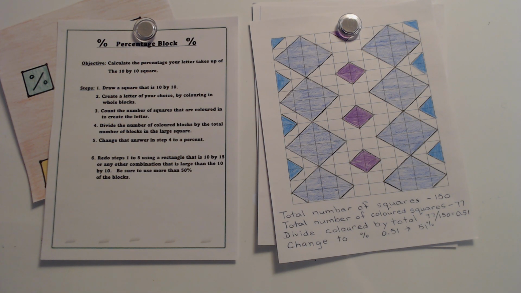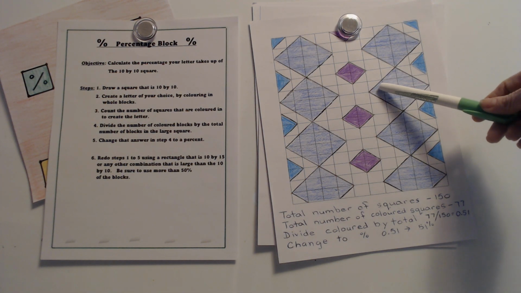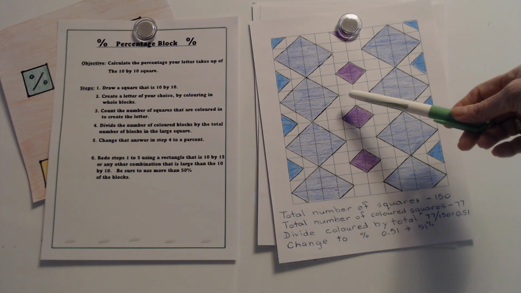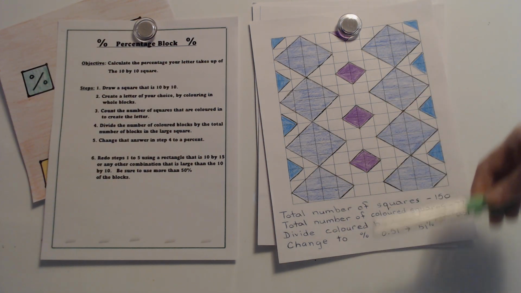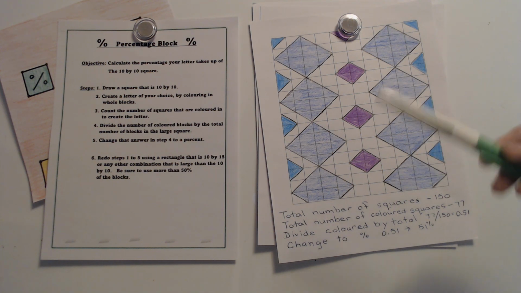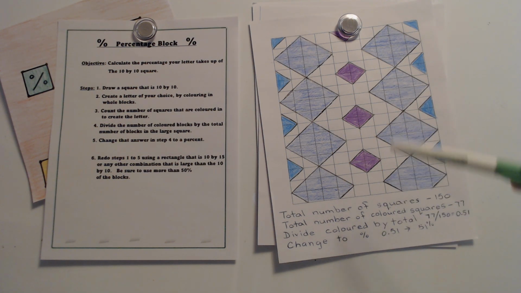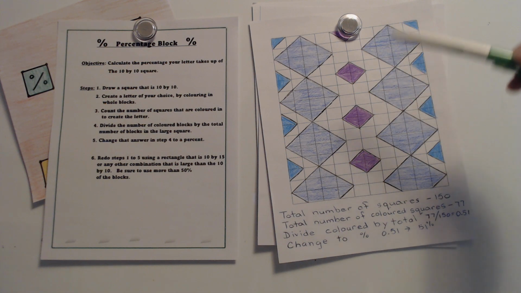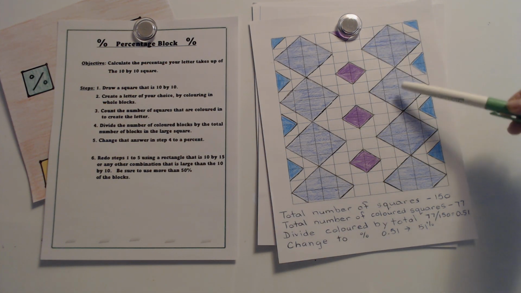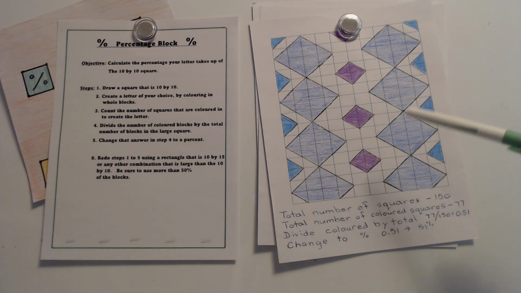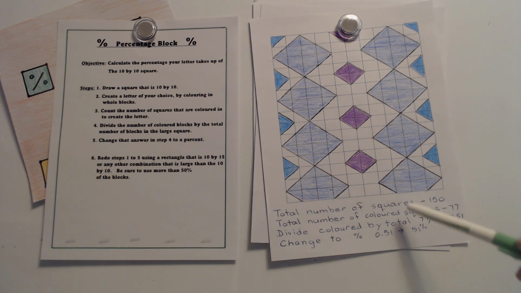This is a nice, quick, reinforcing activity on percentages, and it allows a more hands-on approach so that students can actually see how a percentage relates to the whole square or the whole rectangle. It's not just numbers on a piece of paper, it's not just doing A, B, C. So it's pushing it up Bloom's taxonomy, and it's doing some critical thinking, because they're going to have to think about how they're going to make a balanced design and still get more than 50%. We want it to look nice.